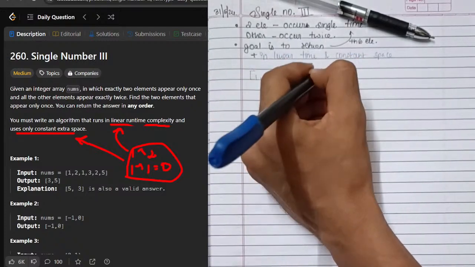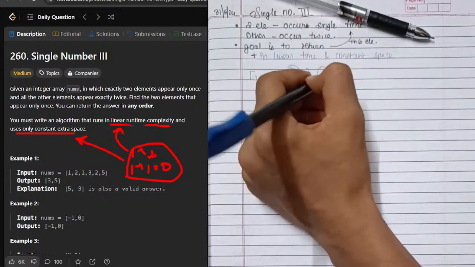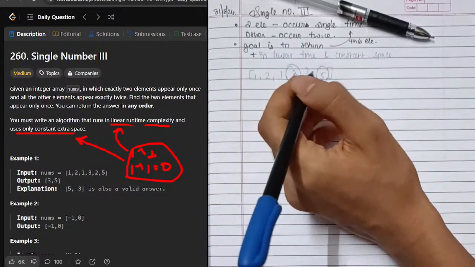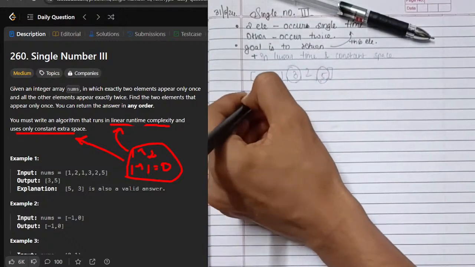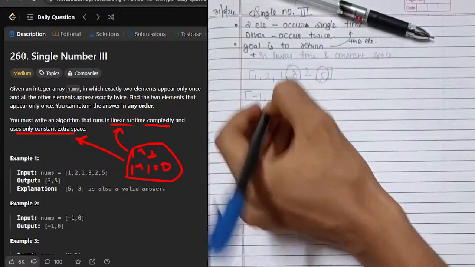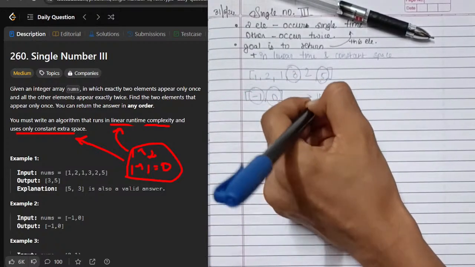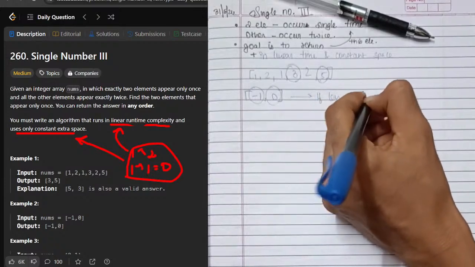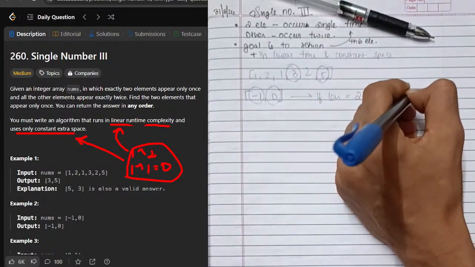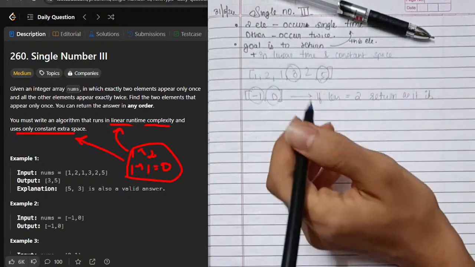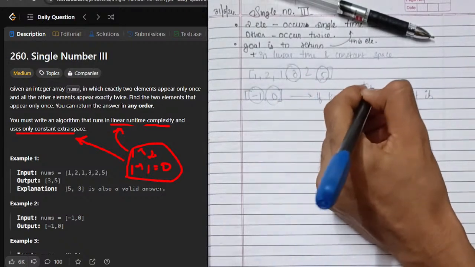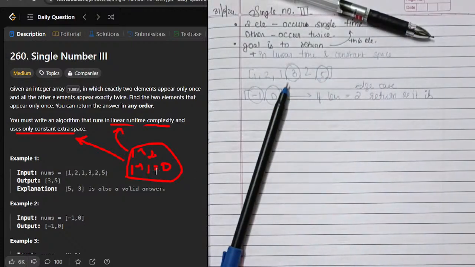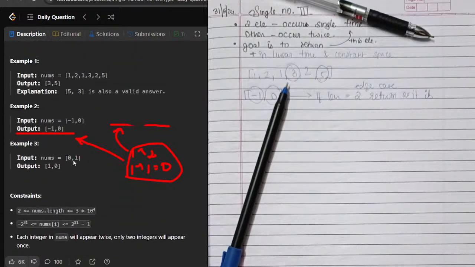Here we identified 3 and 5 are the only odd values. For the second one, -1 and 0 are the only odd values. If length equals 2, return as it is. This is our edge case. Our edge case is done.